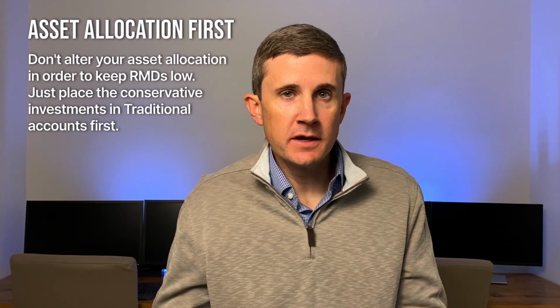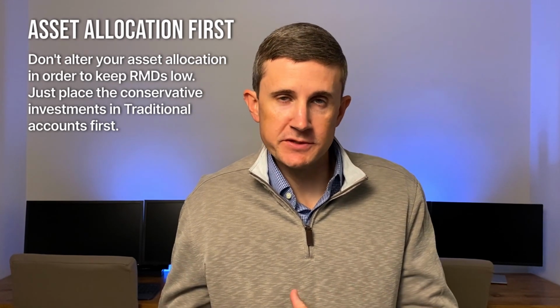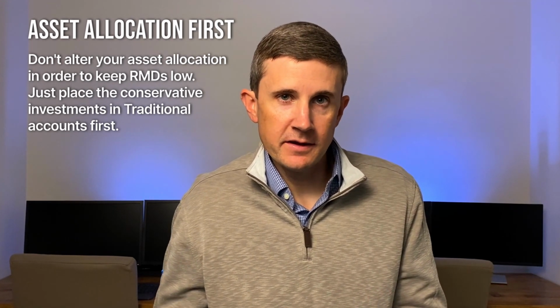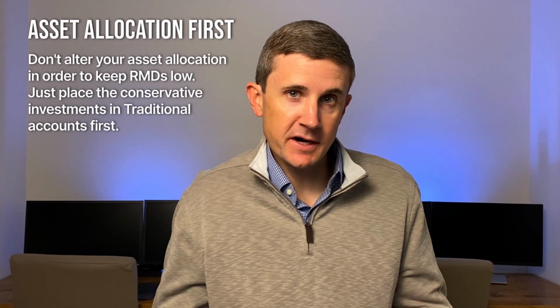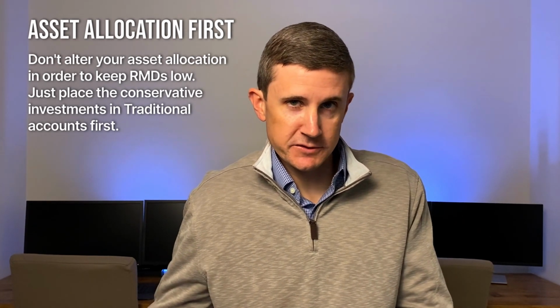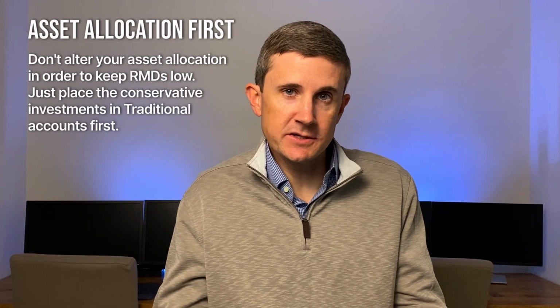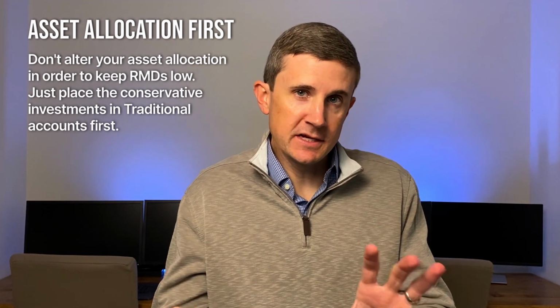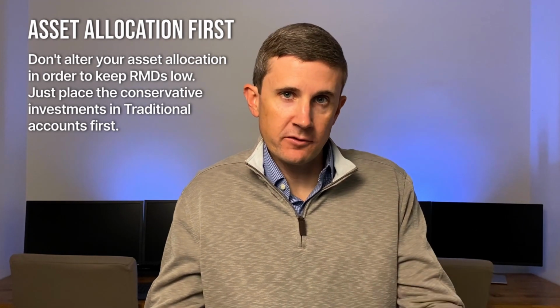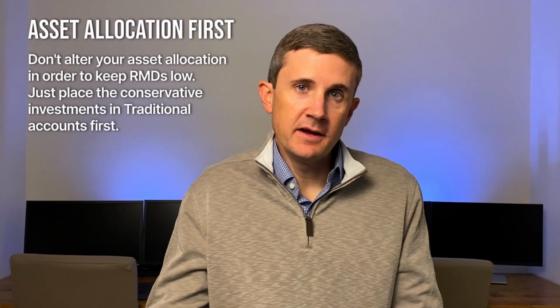In other words, if you have a lot of money in a Roth, say 90% of your retirement account is in a Roth, you're not going to all of a sudden invest 90% in stocks and the other 10% in bonds on the traditional side. Keep the asset allocation you have. Just make sure that as much as you can, you put the more aggressive growth type stuff on the Roth side, and the more conservative, slower growing stuff on the traditional side.